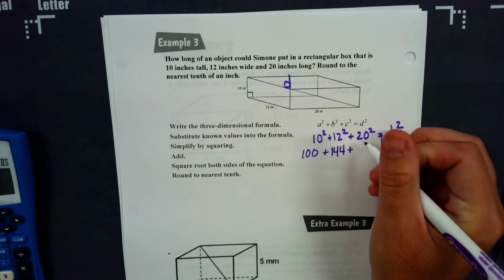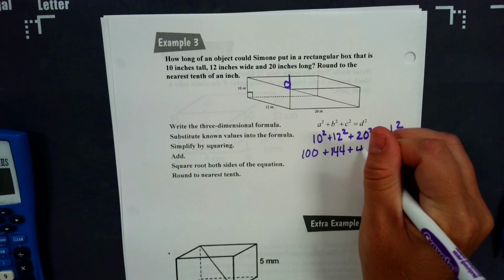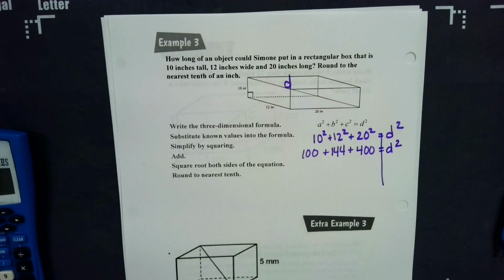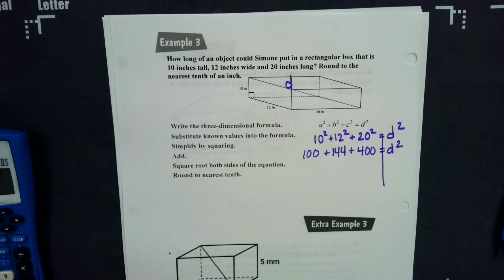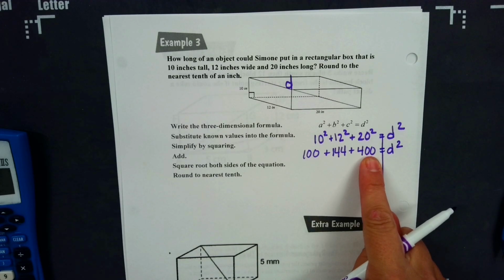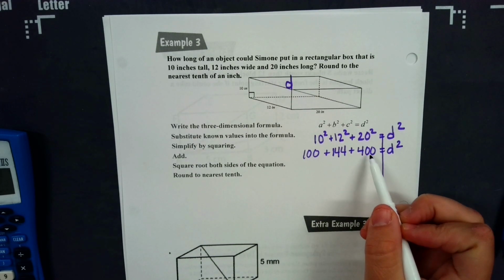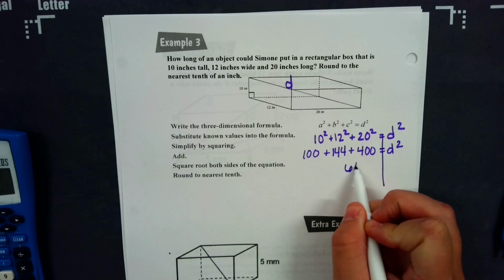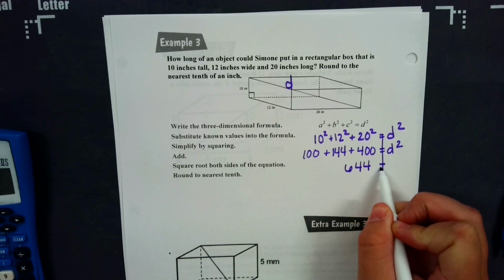And what is 20 squared? 400. Very good. What should be my next step? What should I do with those three? Add them together. So 400, 500, 644.